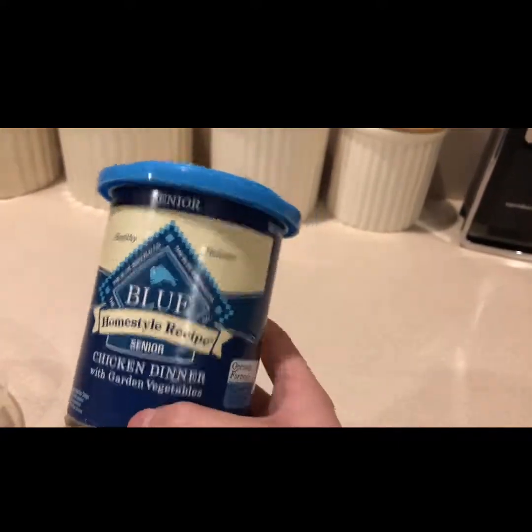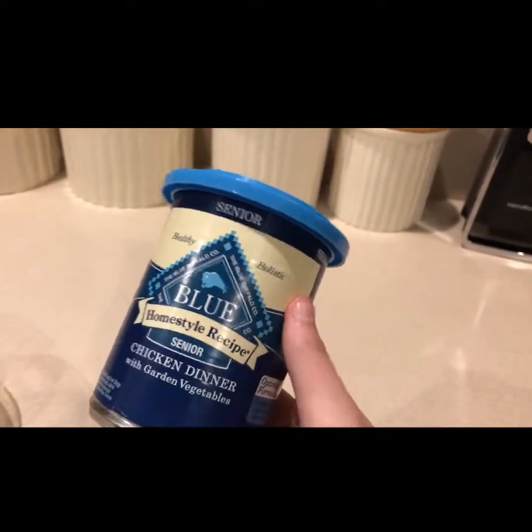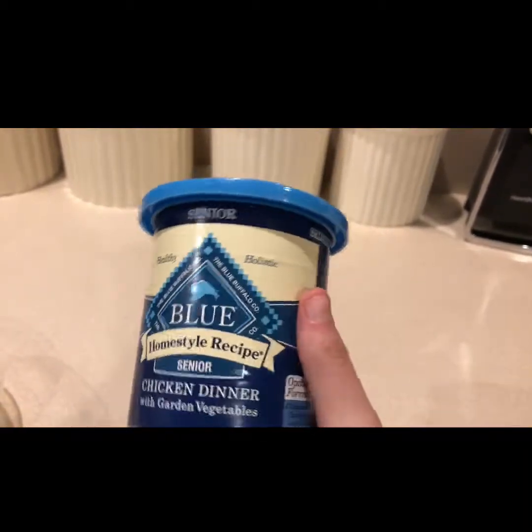She really likes the one with garden vegetables. So we give her this. Now we do this twice a day, once in the morning, once in the evening, because our animals only get fed twice a day. So, I mean, it's expensive, but whatever helps them not lose teeth faster works. So, back into the montage.